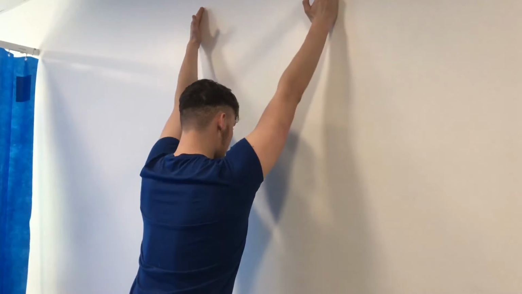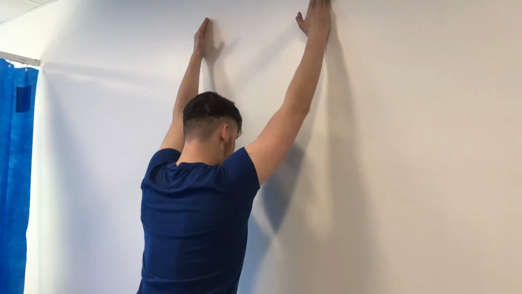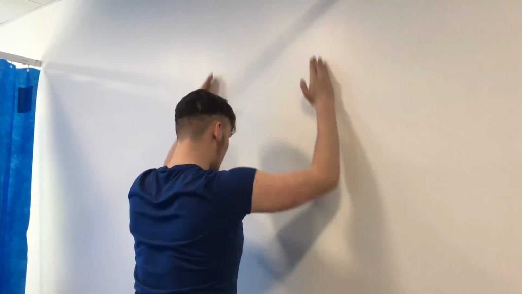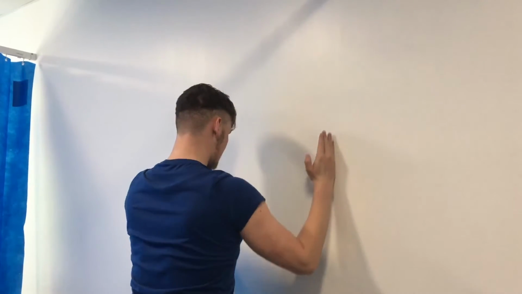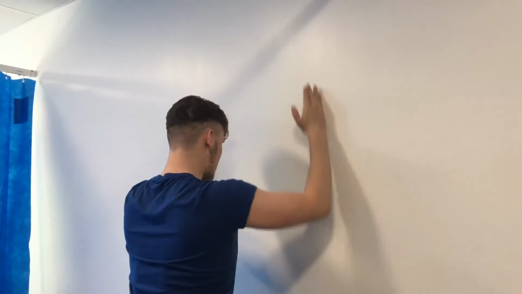Once activated, the patient then slides their hands up the wall, focusing on contraction. Because serratus anterior is a primary mover in swimming and a muscle used for shoulder stability, it is important that we utilise training this muscle.